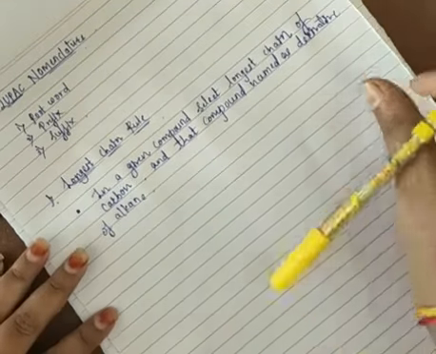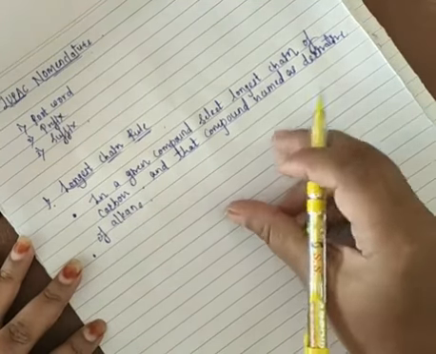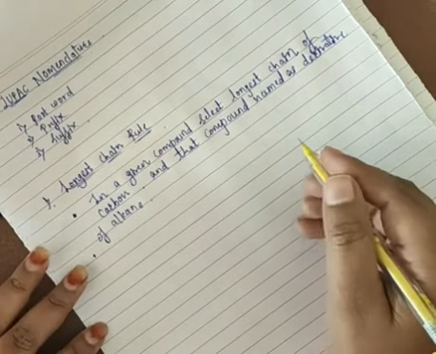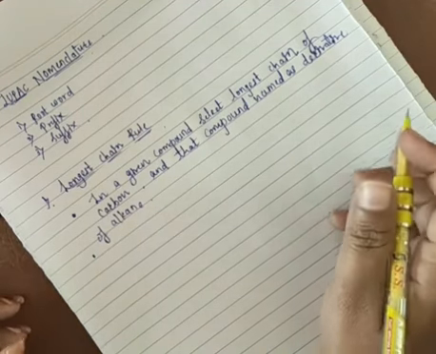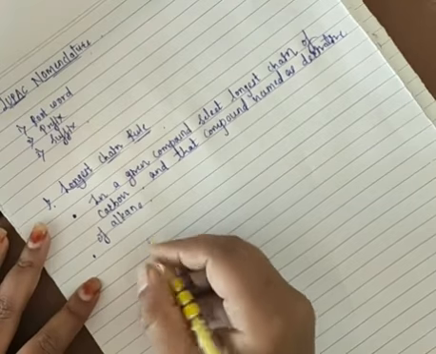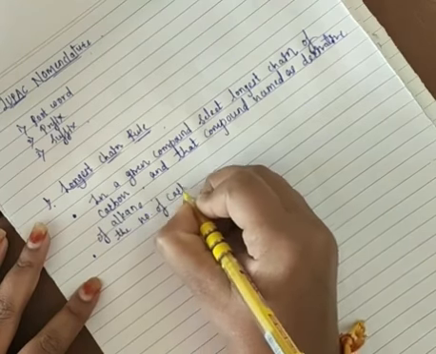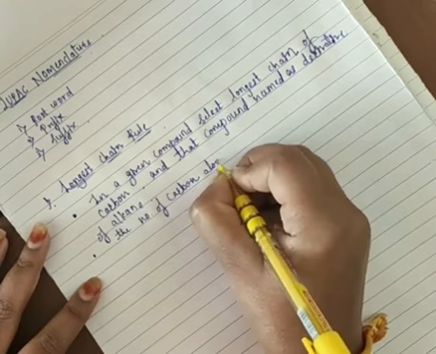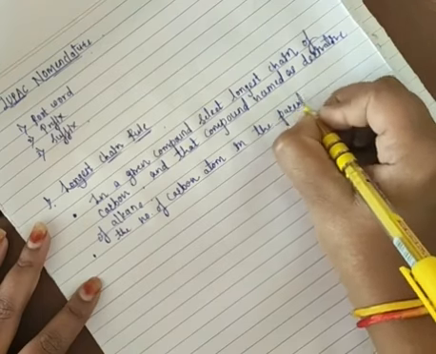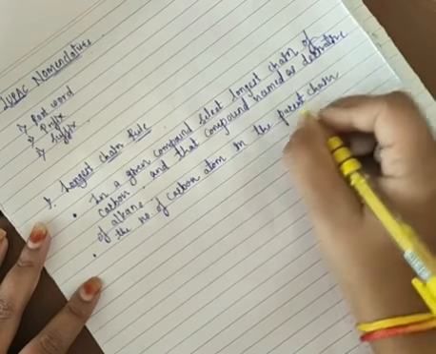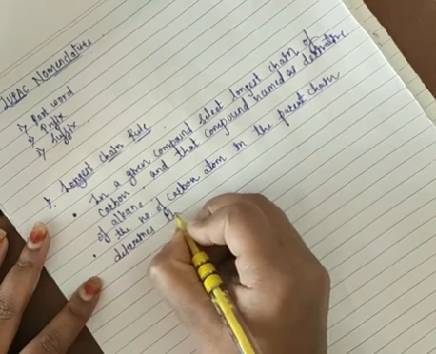One more thing: whatever longest chain you have selected, that longest chain we call the parent chain, and this parent chain we can determine using the root word. The number of carbon atoms in the parent chain determines the root word.